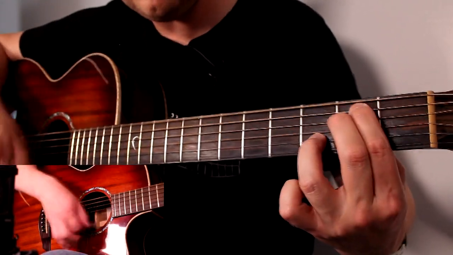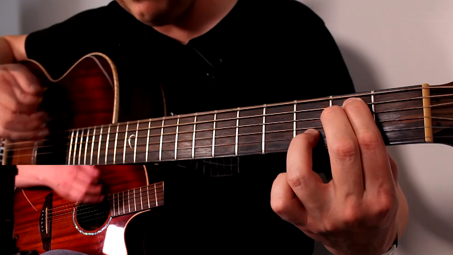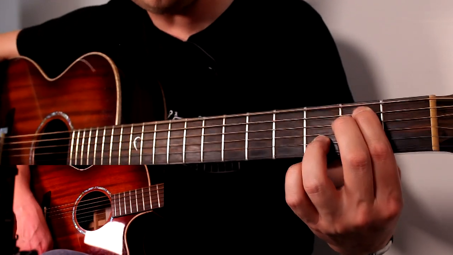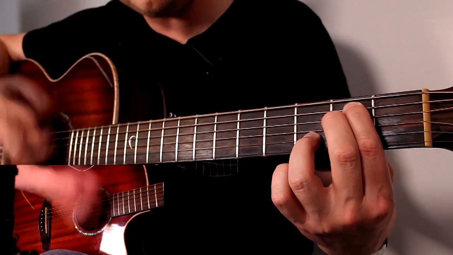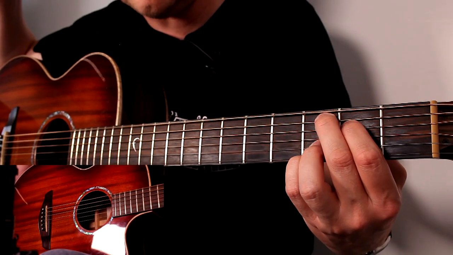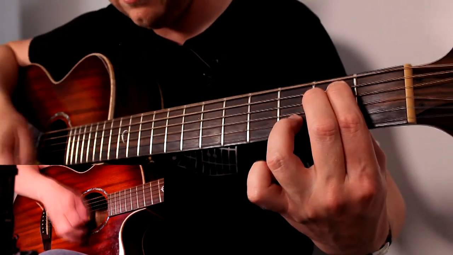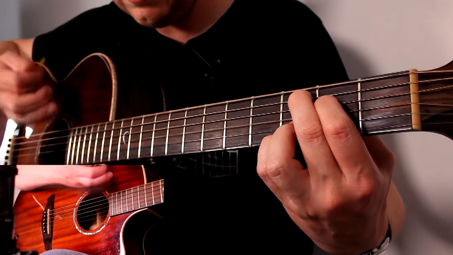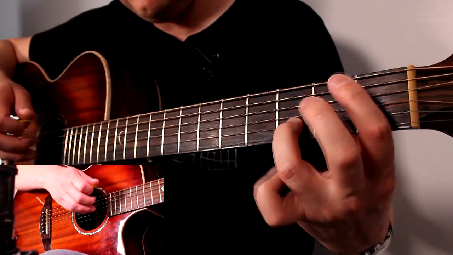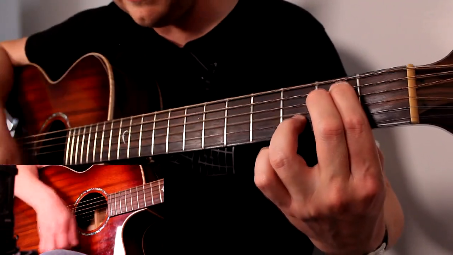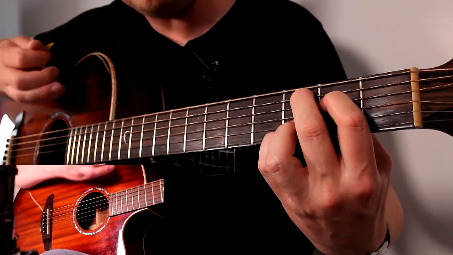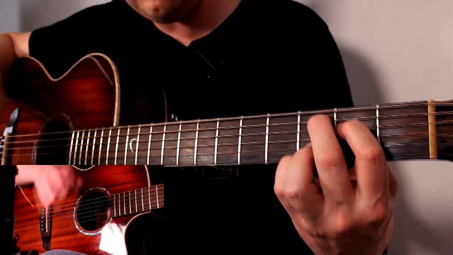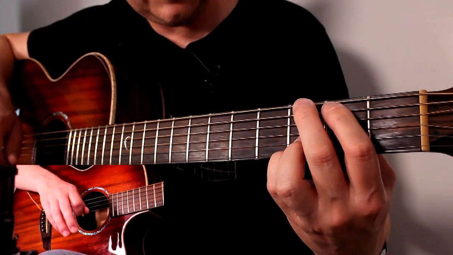Then E minor 7. So that's down, down, down, down. Then on this up, down, down, down, down, up. On that up, you're going to do a C add 9. Show you all of that rhythm. Down, down, down, down, up, miss, up, down, up, down, up, down, up.